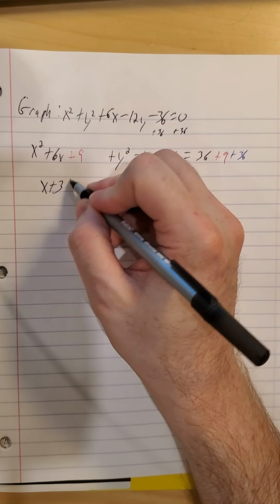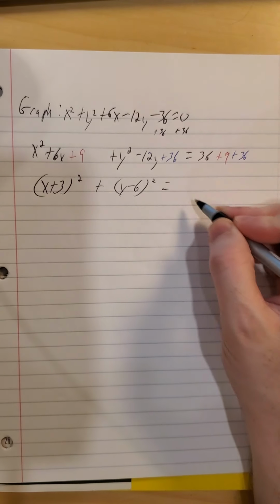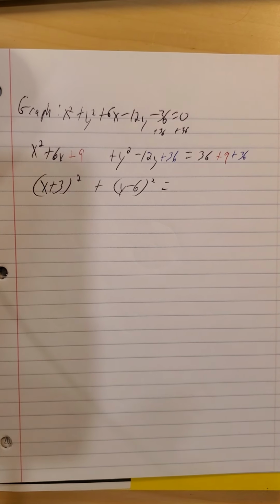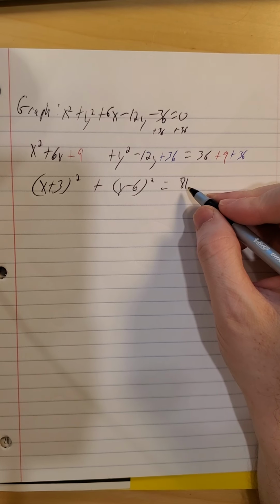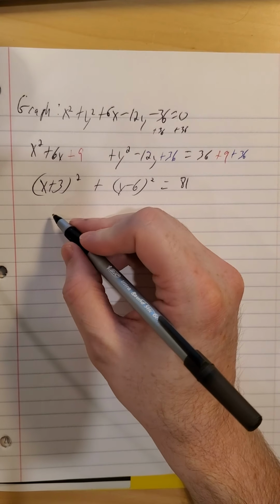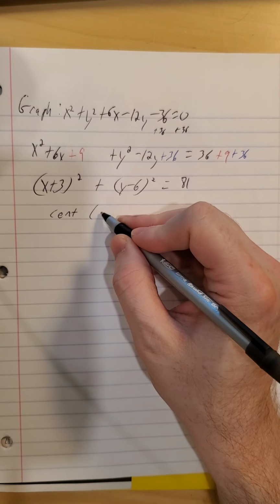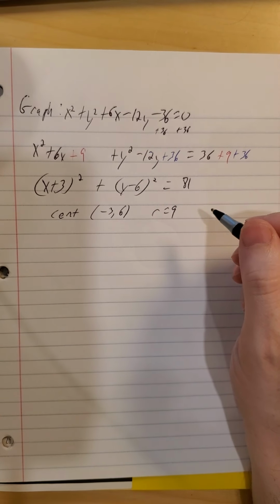So x plus 3 quantity squared plus y minus 6 quantity squared equals 81. So our center is negative 3, positive 6, and our radius is 9.